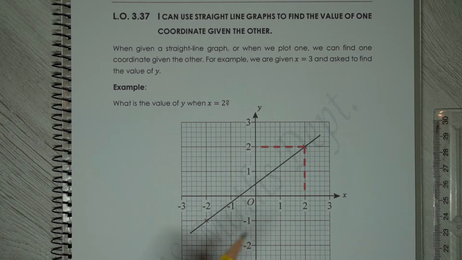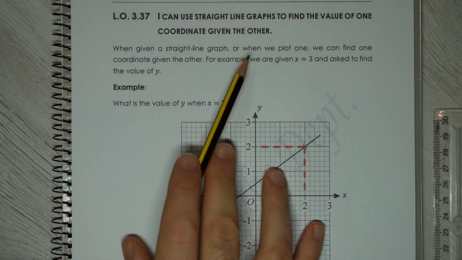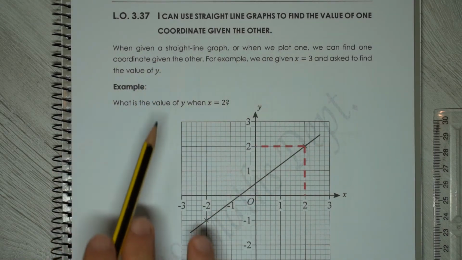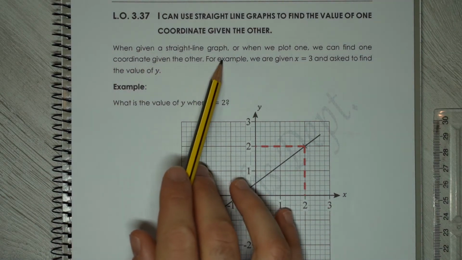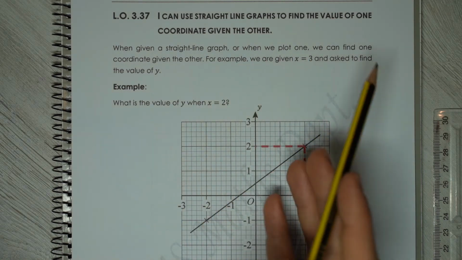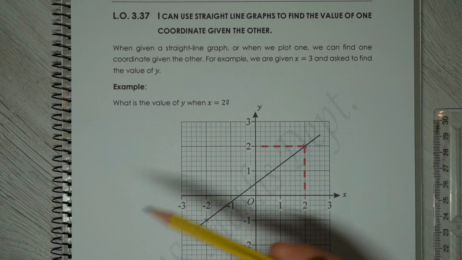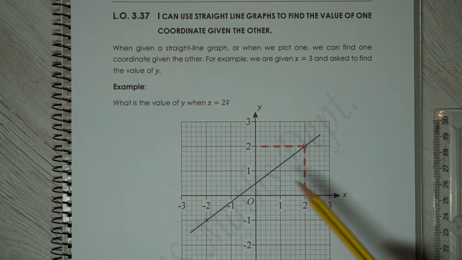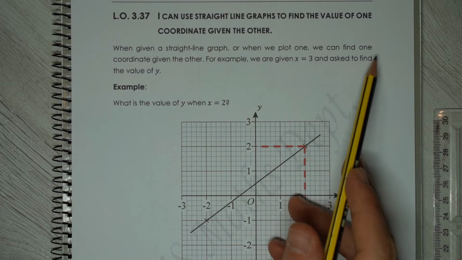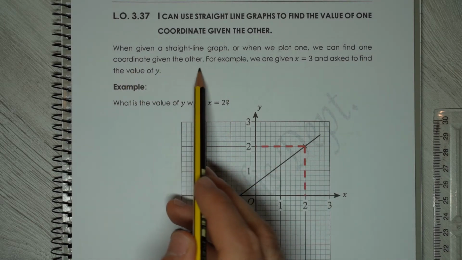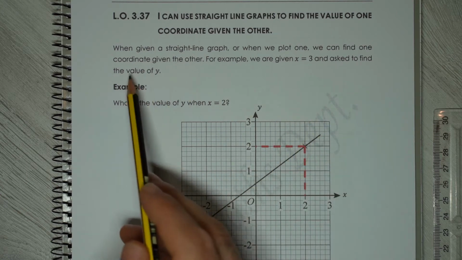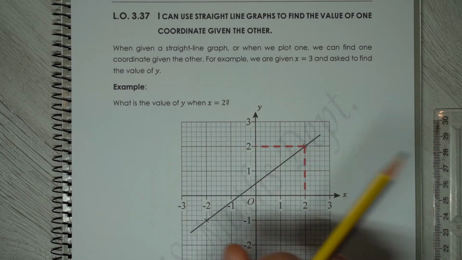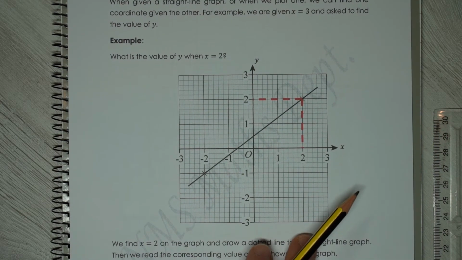So today we're going to cover learning outcome 3.37, where we're going to use straight line graphs to find values of one coordinate when we are given the other. So when given a straight line graph, or when we plot one, because either we are given a straight line graph or we first plot it and then we find values on it, we can find one coordinate given the other. For example, we are given x is equal to 3 and asked to find the value of y. That is one example. Let me show you how we work this out.